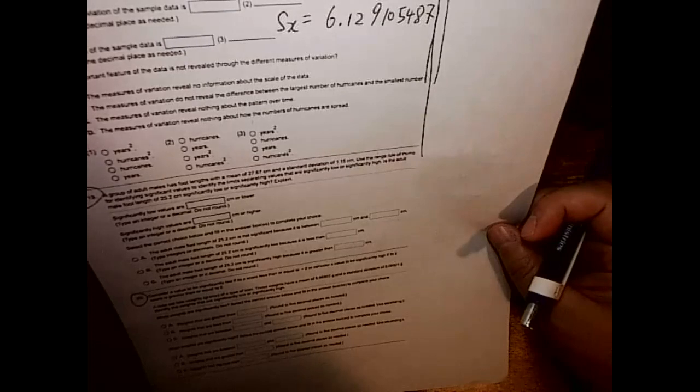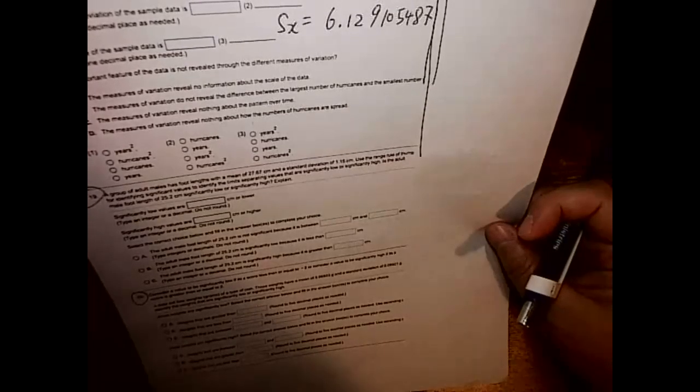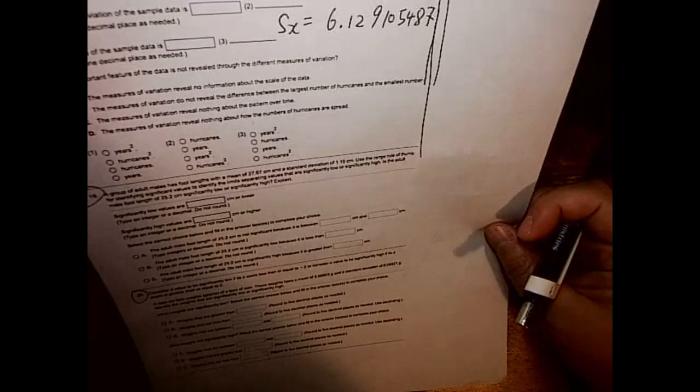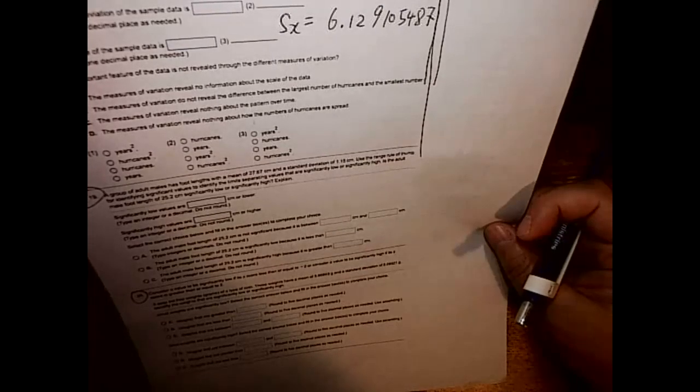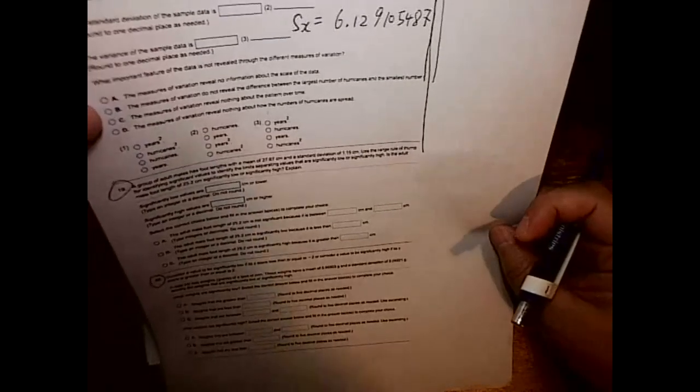Okay, so that is number 18. Do we have one more part here? What important feature of the data is not reviewed through the different measures of variation? It's a multiple choice question. A: the measures of variation reveal nothing about how the numbers are spread. B: the measures of variation reveal nothing about the pattern. C: the measures of variation do not reveal the difference between the largest and the smallest. I would choose B. B as in boss. What do you think?